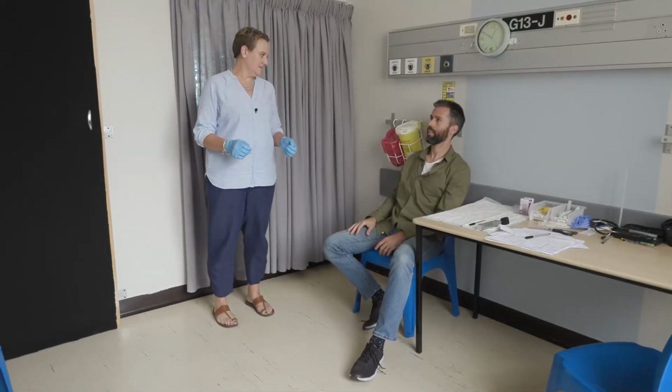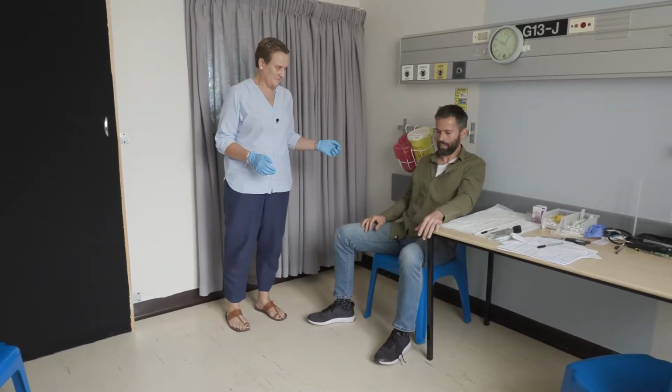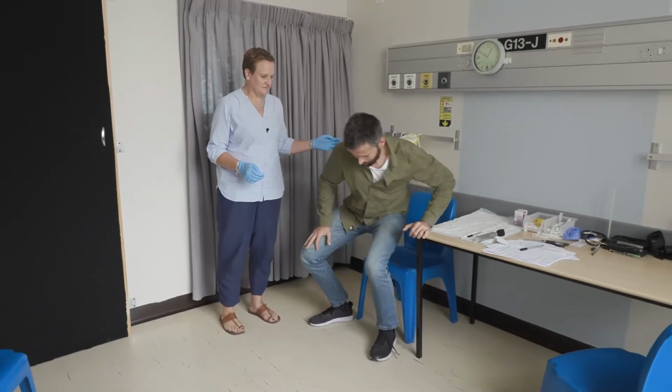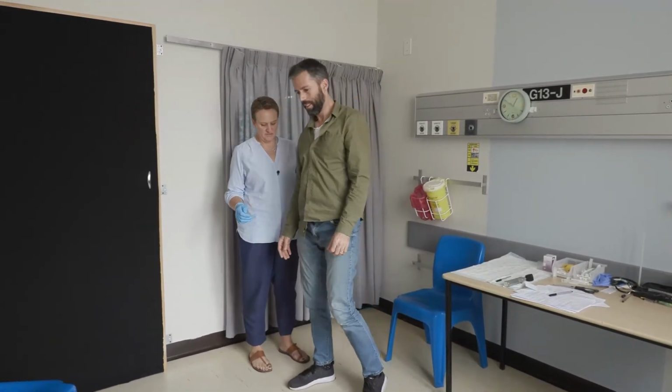Okay. Romberg is a test for loss of position sense. Proprioception and semicircular canals in the middle ear are responsible for this. See how the doctor is watching the movement of a body in relation to a perpendicular object, like a corner of a room or door behind the patient.